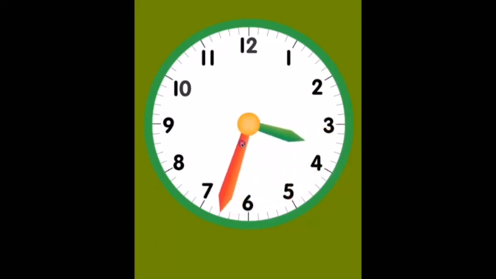There are 60 minutes in each hour, so there are 60 lines. And note the lines for the numbers are usually longer to make the hour easier to read. Once the minute hand reaches 12, which is the 60th minute, the minutes reset back to 0 and the hour hand is pointing to 4. So now it is 4 o'clock.